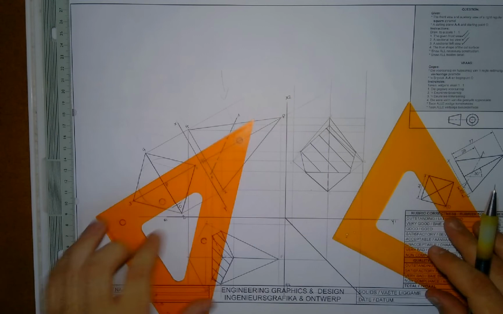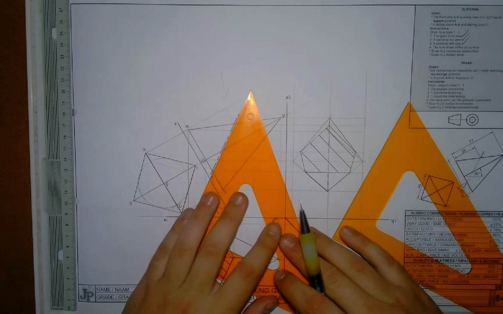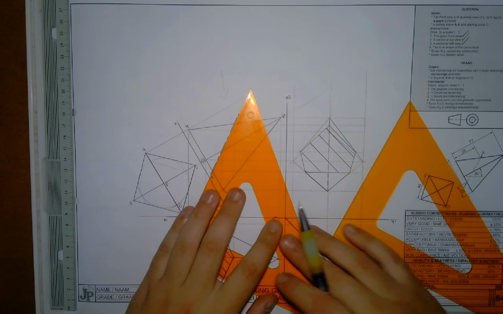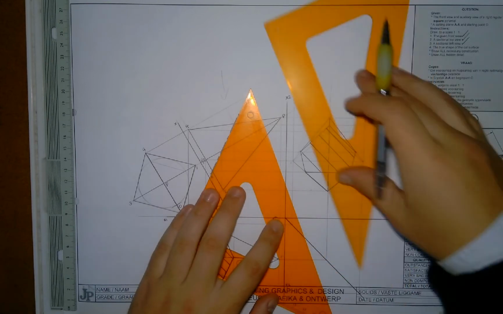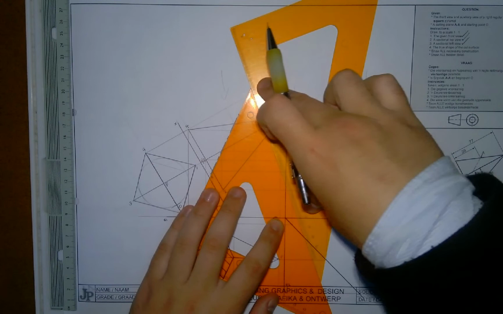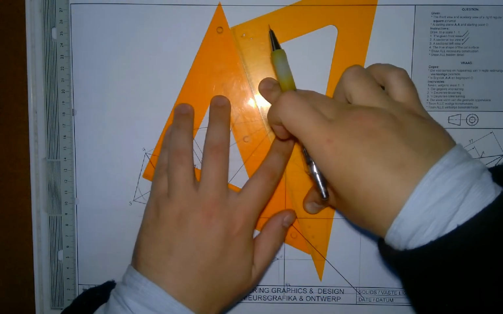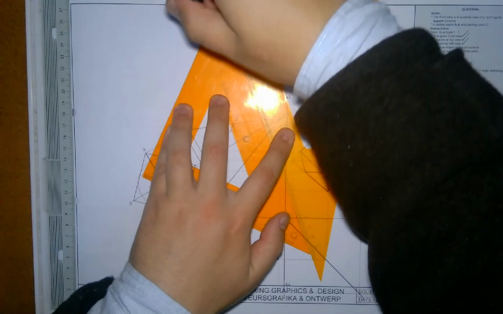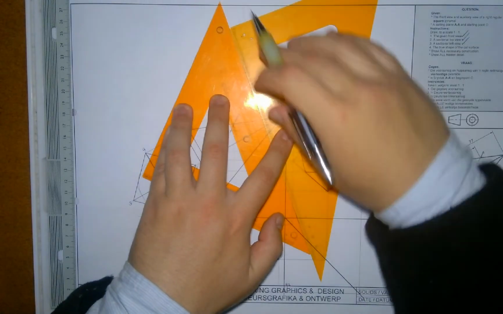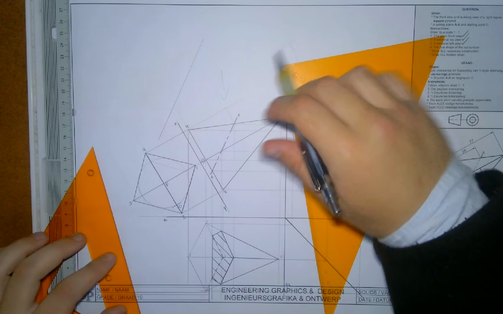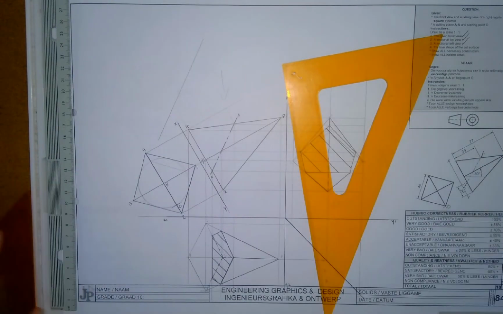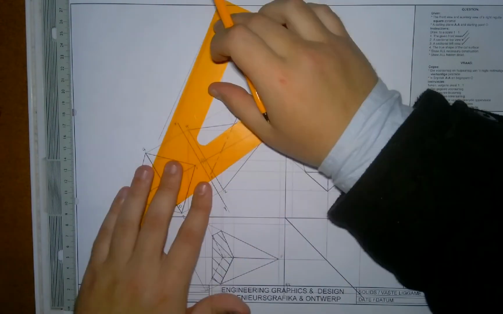To do so, you just line one of your set squares up with the AA line, put your other set square behind it, hold that one down, and push that one up. Okay, and then you draw a parallel line. So now you see I've got my parallel line there. Okay, still with me?